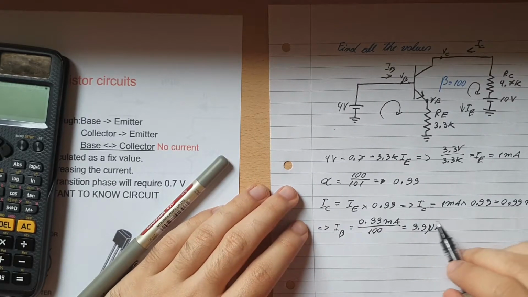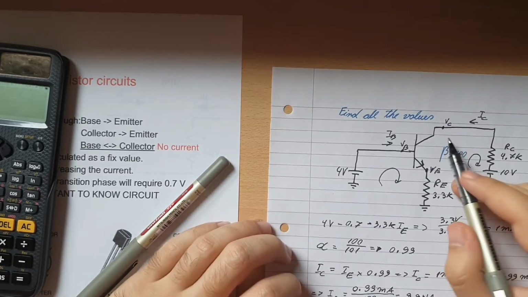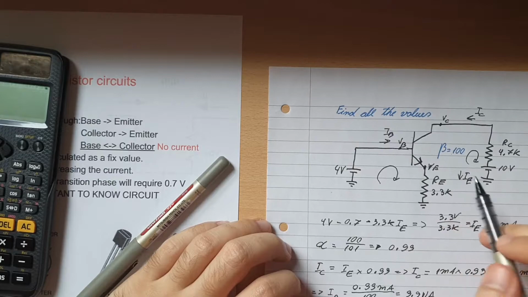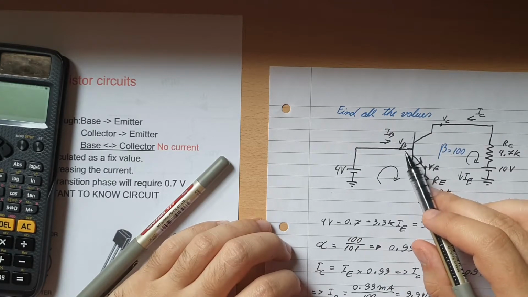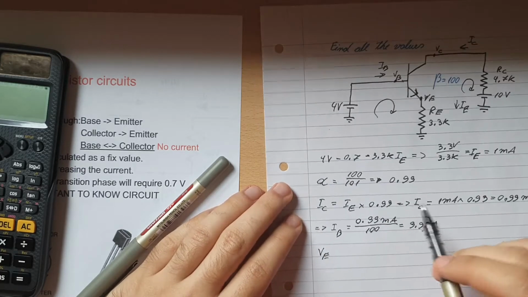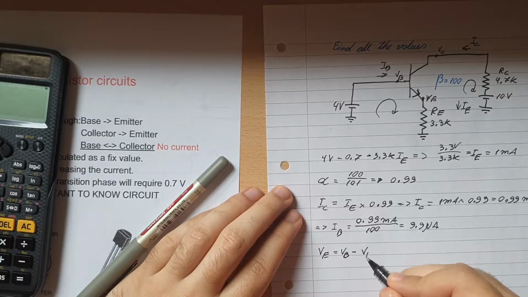Right. Then VE, because we need to find the voltages as well. VE, this one here, we can say is VB minus VBE, and you'll see what I mean by that in a moment. It's equal to VB minus VBE.